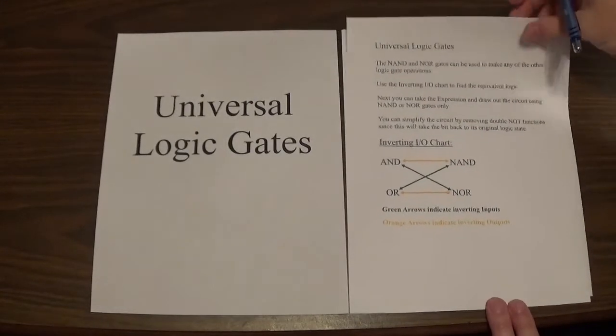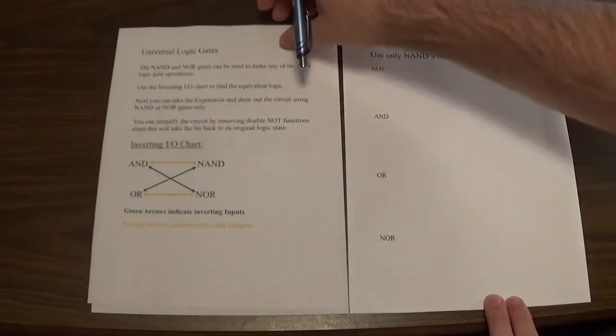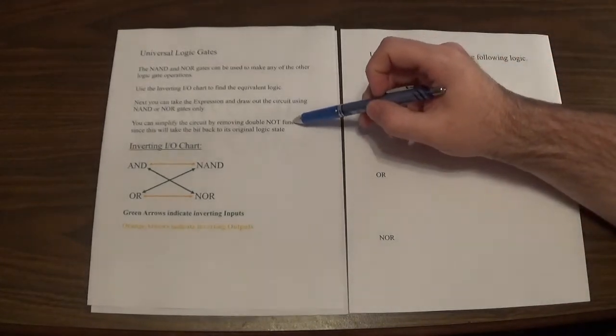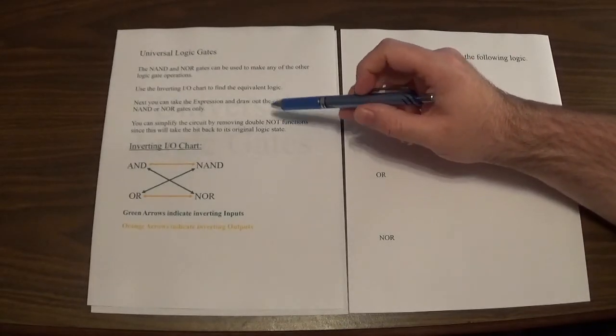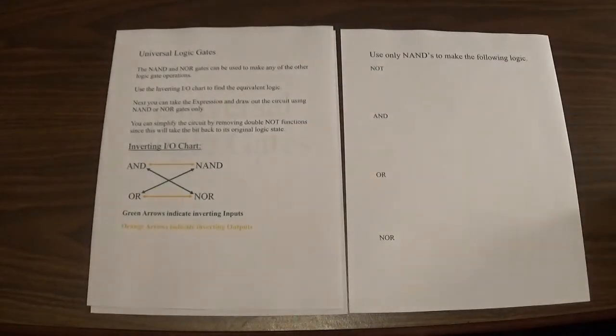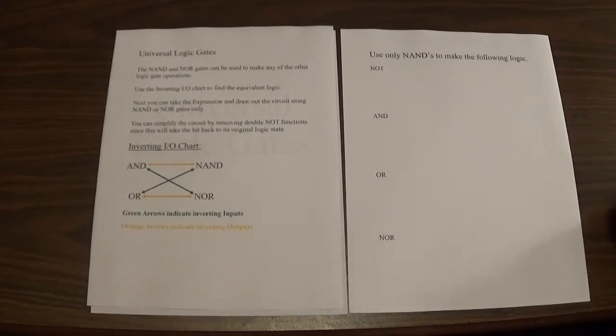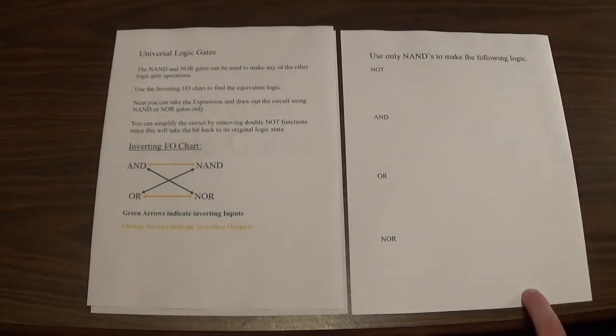So first we're going to look at how to create those logic functions, and then we're going to actually apply it to a circuit. One other thing I'll mention here too is that anywhere we end up with double inverting functions, we can cancel out, because the output of the two will be what the original input is to the circuit. So that's how we can begin to simplify the circuits, by eliminating double invert functions.